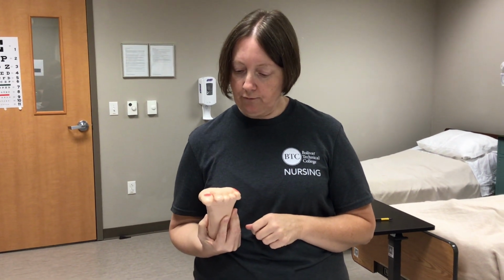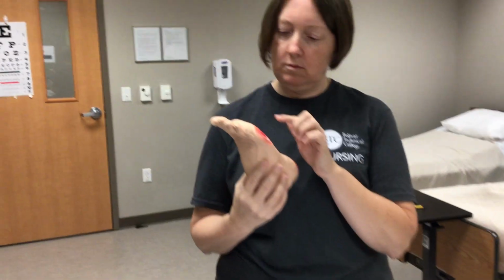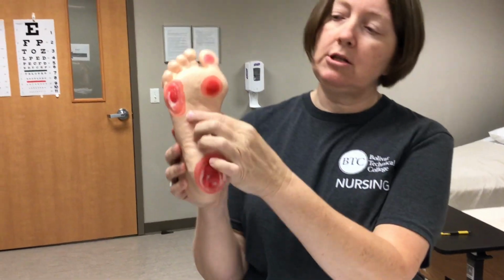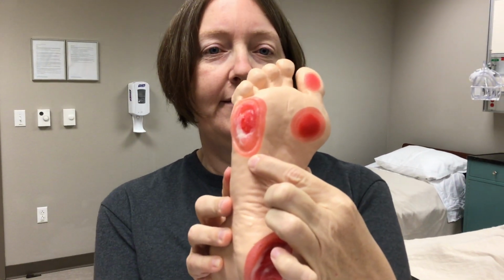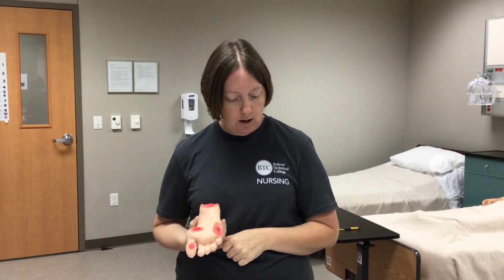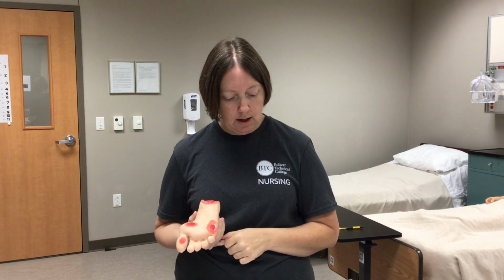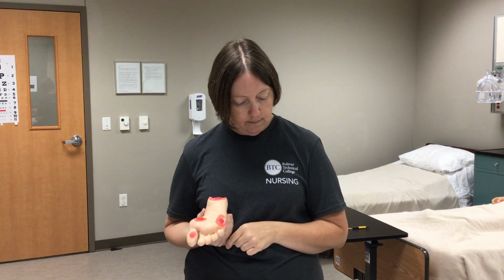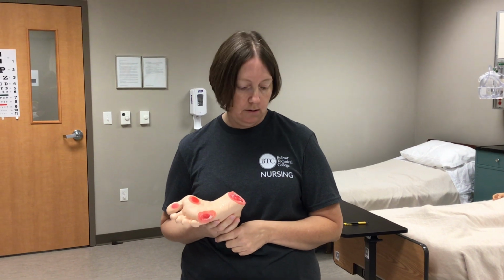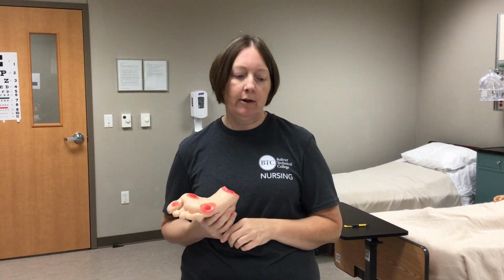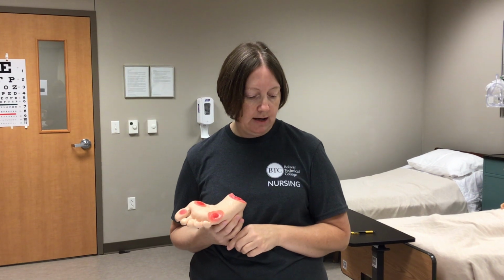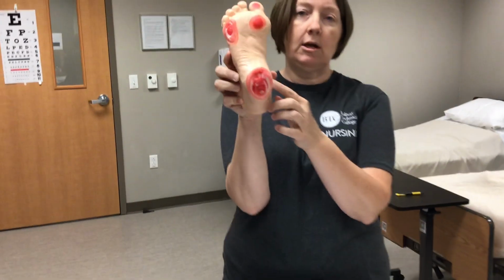And then stage 4. This is stage 3, right here. And then with stage 4, there is full thickness skin loss, and you will have exposed or palpable muscle, bone, or tendon. It often includes undermining and tunneling. Sinus tracts may develop, and slough and eschar is often present on at least part of the ulcer. And stage 4 is this here on the heel.